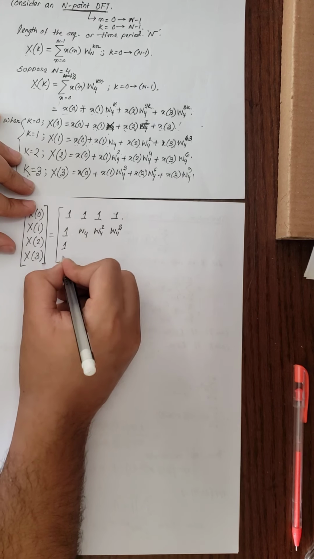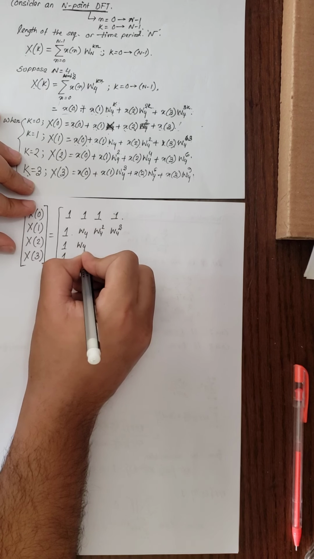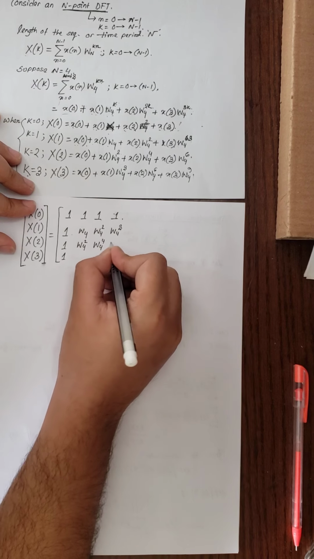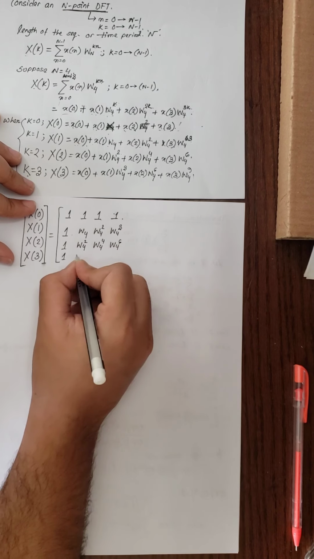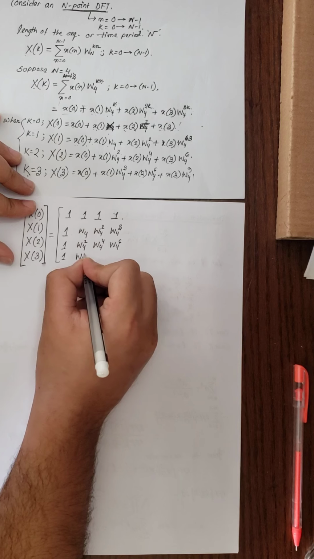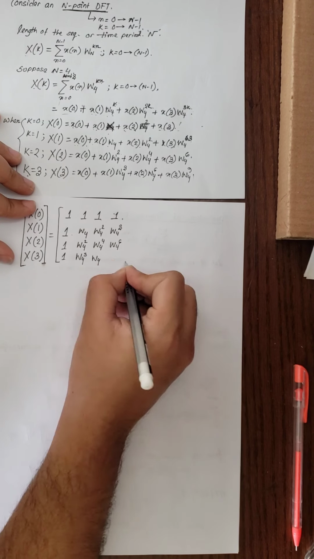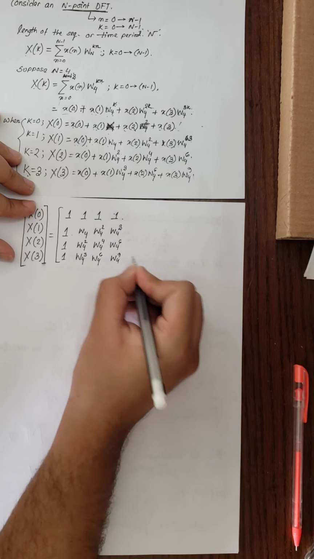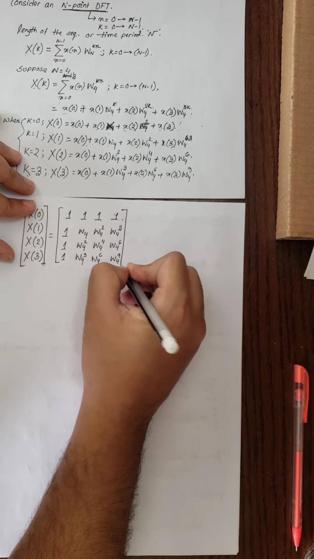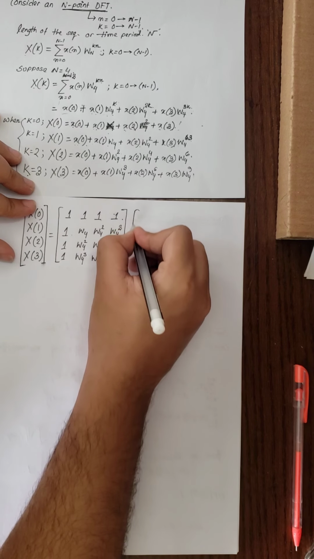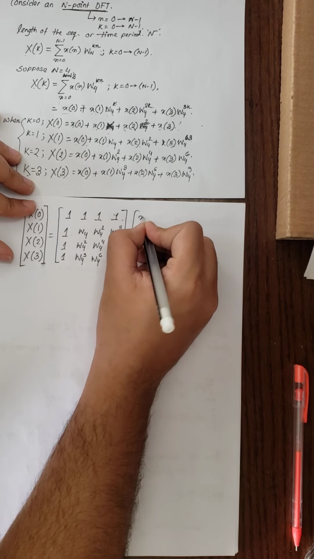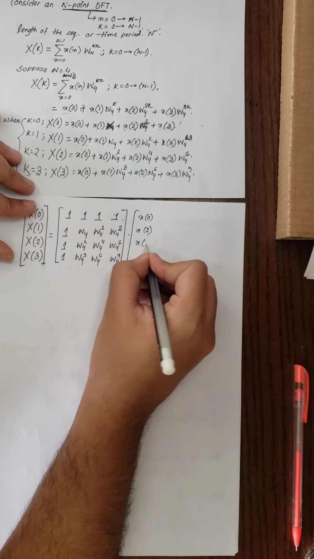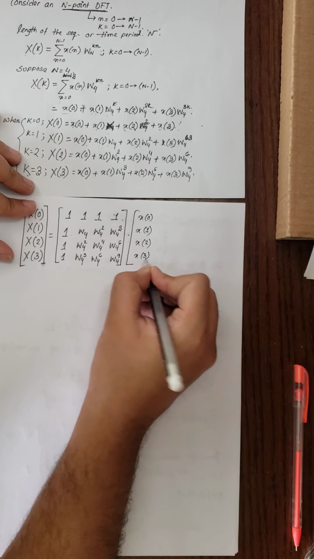Similarly, for the rest of the lines, this will become w4 to the 2, w4 to the 4, and w4 to the 6, w4 to the 3, w4 raised to the 6, and w4 raised to the 9, which is multiplied with x of 0, x of 1, x of 2, and x of 3.